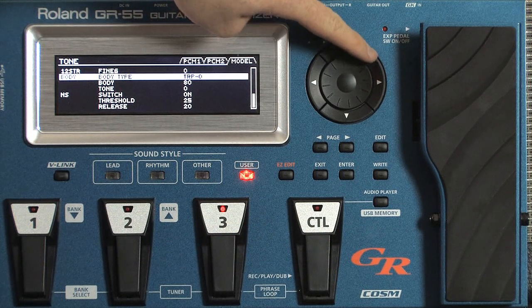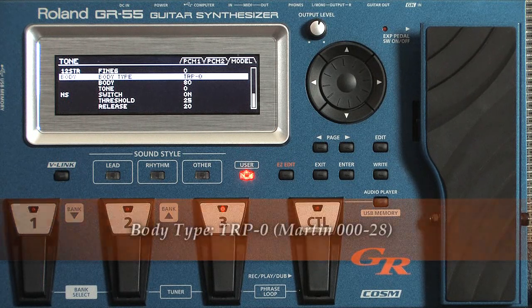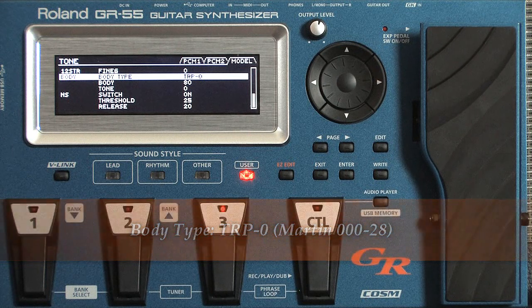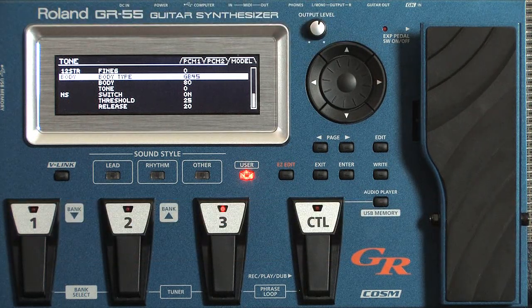I'm going to just scroll through all of these. This is the 000 or TRP-O. This is supposed to be Martin's 00028 model. And here we go. Okay. GB45 is Gibson's J-45.